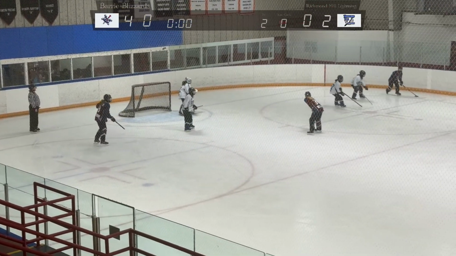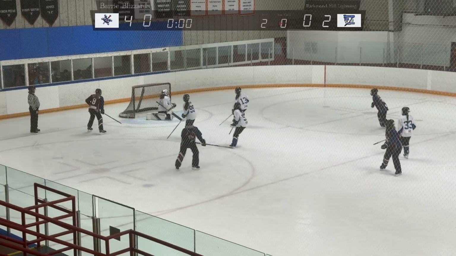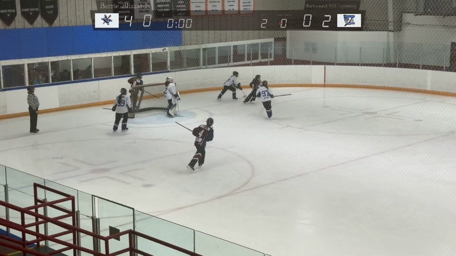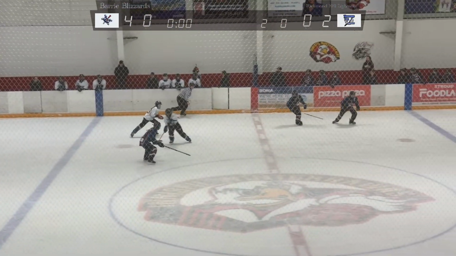And as Cadeau gets it coming wide, Kelsey sets the pick for her. You got to push in towards it, though. There's a shot by Cadeau. It's high over the net, though, and Richmond Hill has possession as they get it up to the blue line and into the neutral zone.